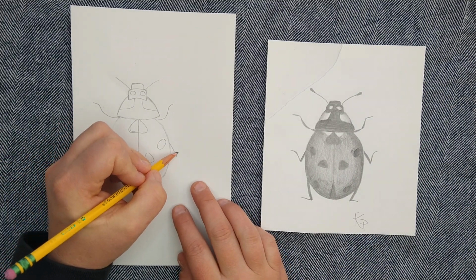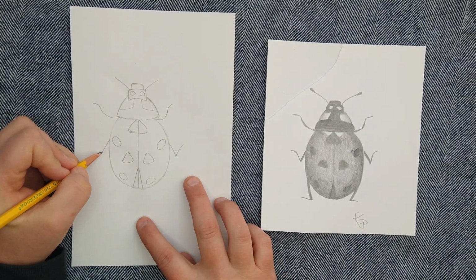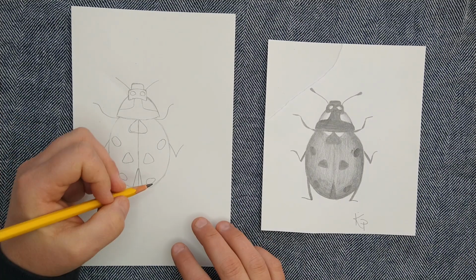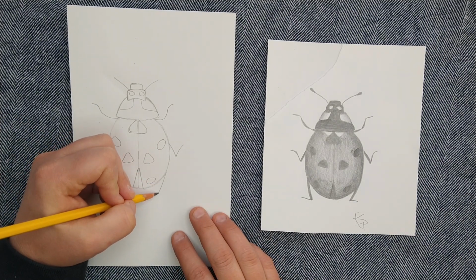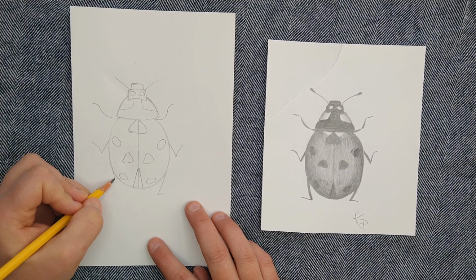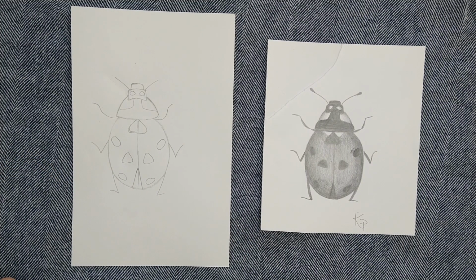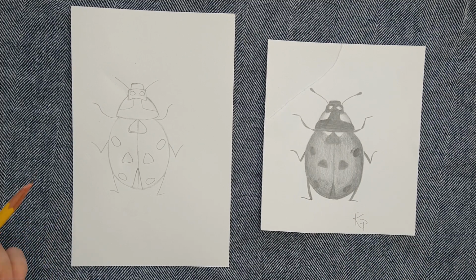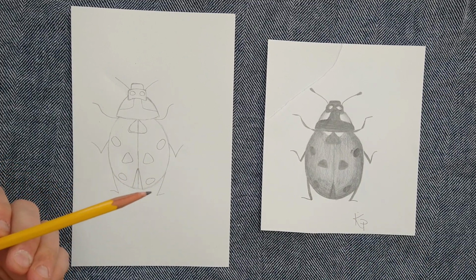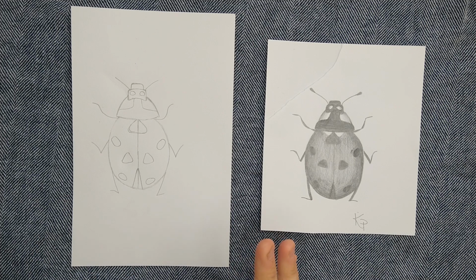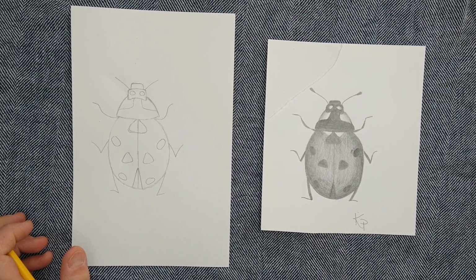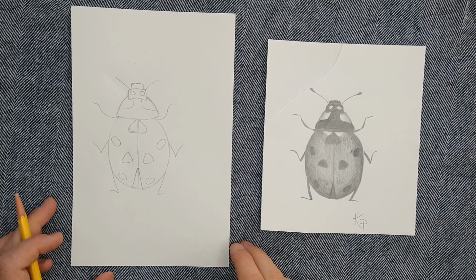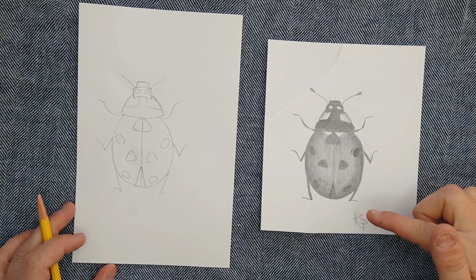Got some arms. We're going to call these arms. And then our legs here. Okay, we are done with our basic body. Now what we're going to do is start our shading process. We're going to create our values, and at the very end, we're going to create our form. We're going to start with the blackest black first, and then we're going to finish from there. So we're going to start at the top and work our way down.